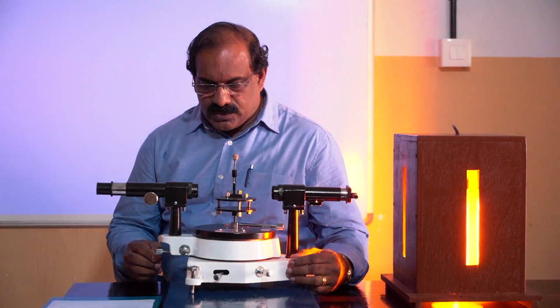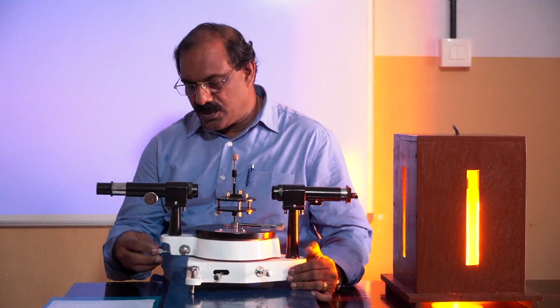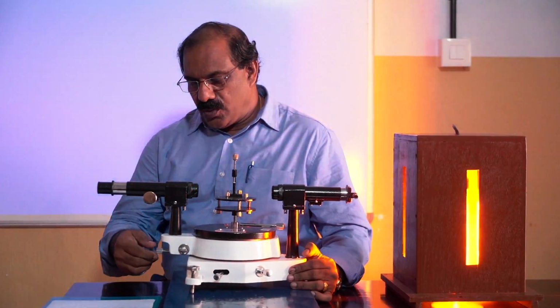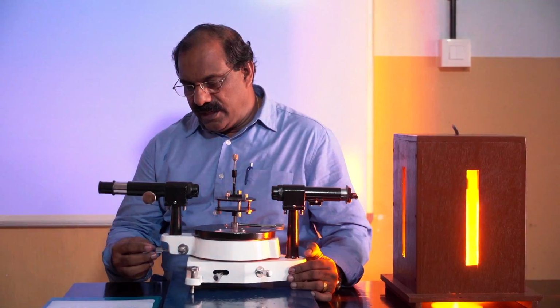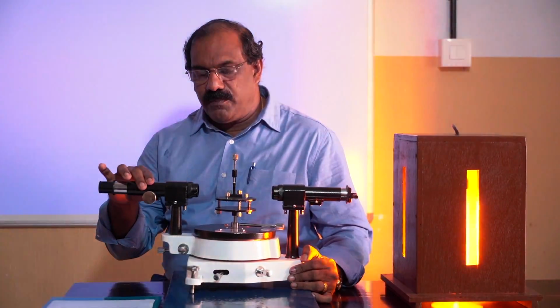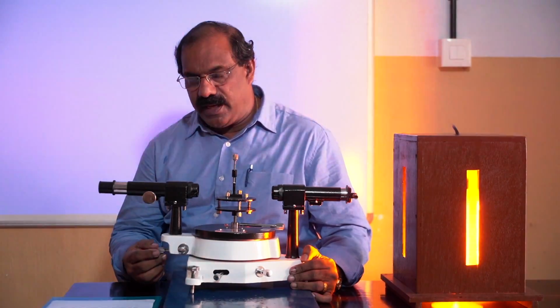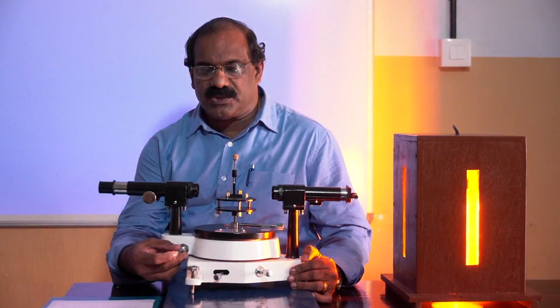Now there are two screws for clamping the telescope. This is one of the screws. We can loosen the screw so the telescope can be moved, and if it is tightened, the telescope cannot be moved. So when we are taking the reading, we tighten the telescope screw. There is also a fine adjustment screw for the telescope.